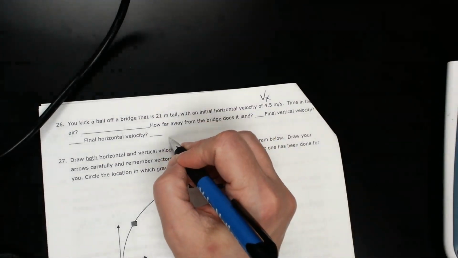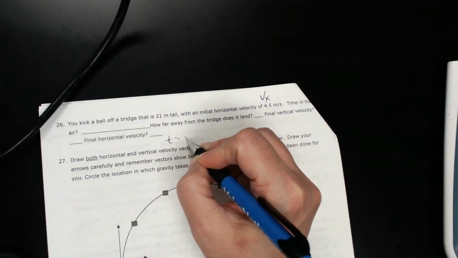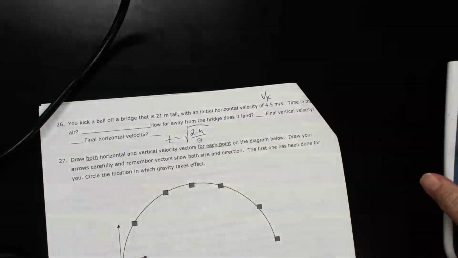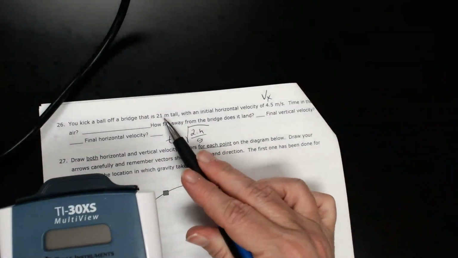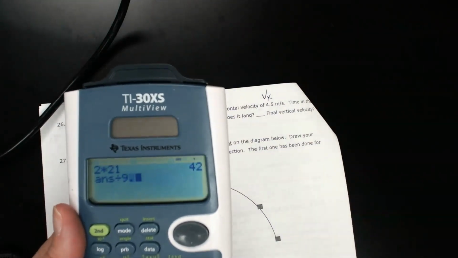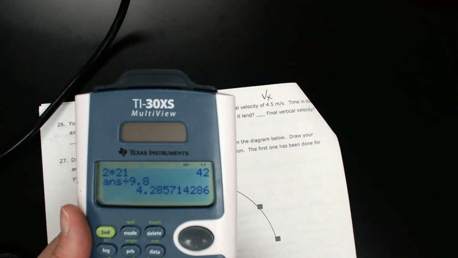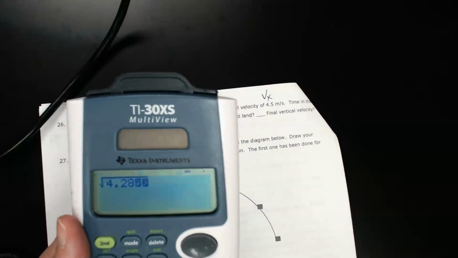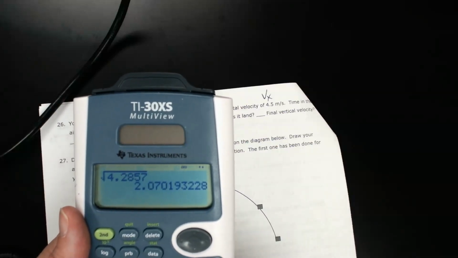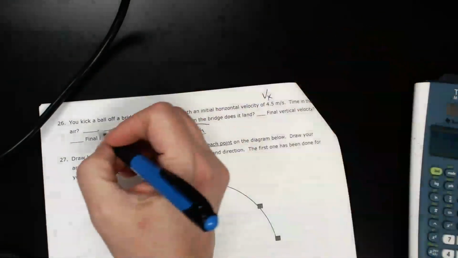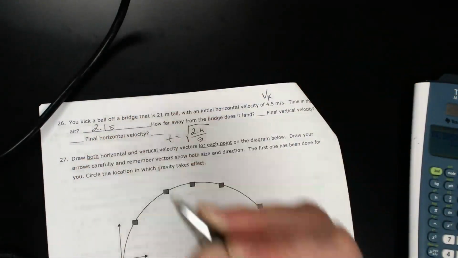Time in the air, we found for this, we used the square root of 2 times our height divided by g. So the bridge is 21 meters tall. So I'm going to do 2 times 21 and divide that by 9.8. That gives me 4.2857. I'm going to take the square root of that. 4.2857 gives me 2.1 seconds in the air.